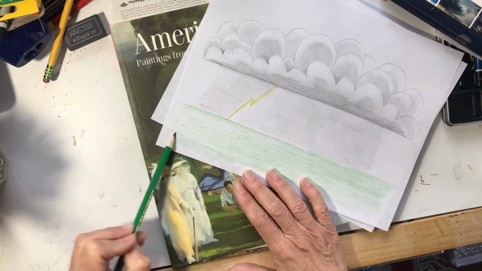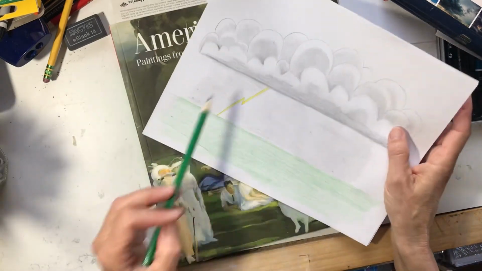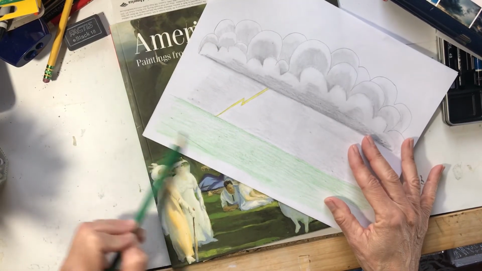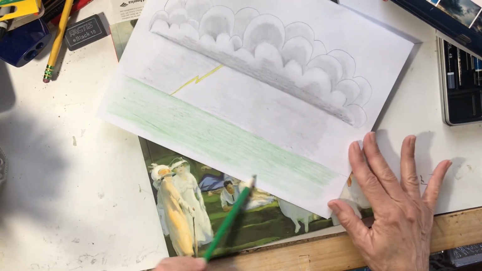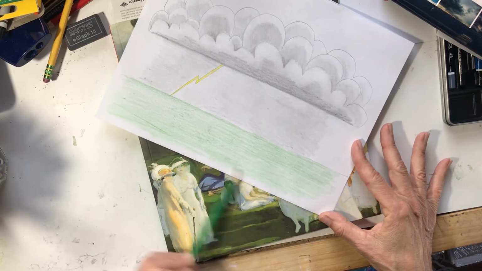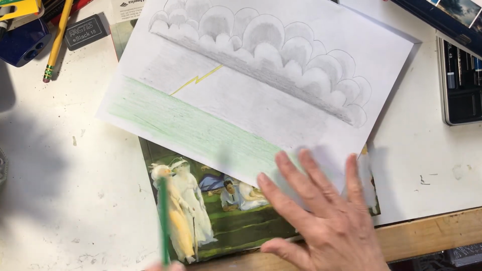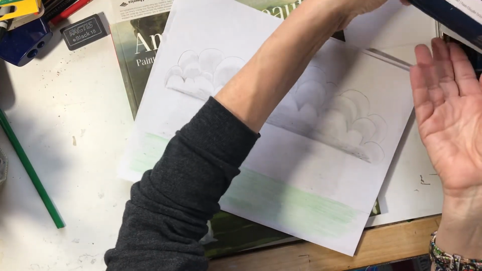And this is not something that you would do with crayons. You certainly couldn't do the clouds with crayons. But you could do the land with crayons, because it's a lot to cover. How's that look? Cool.